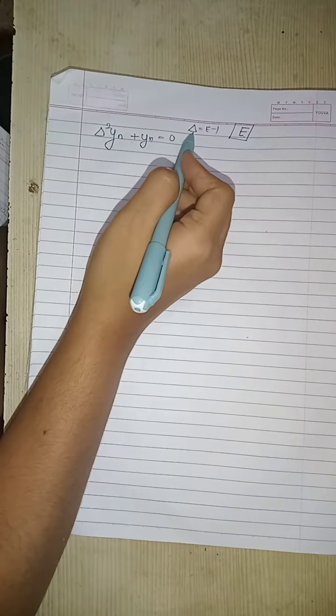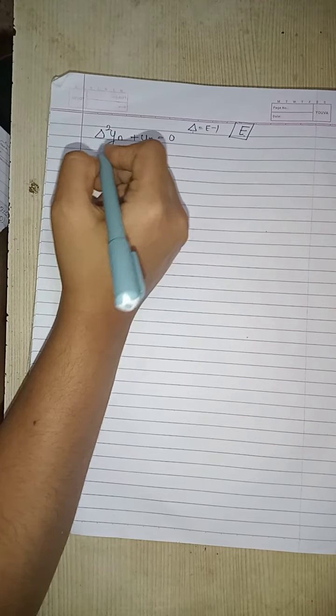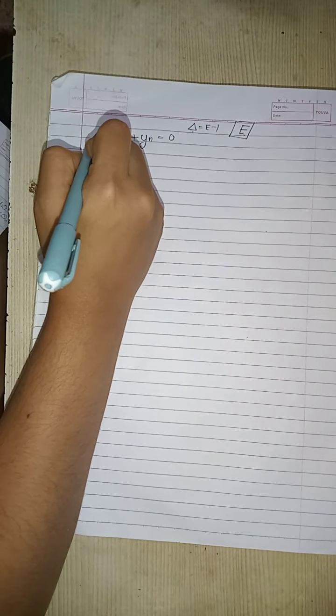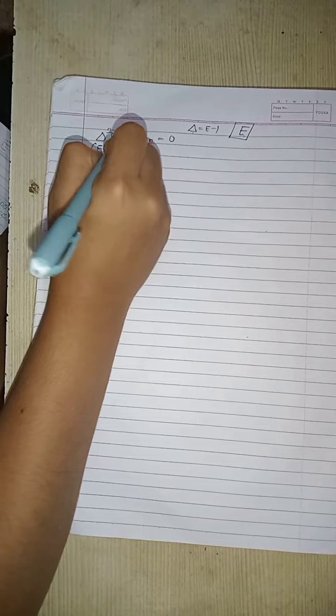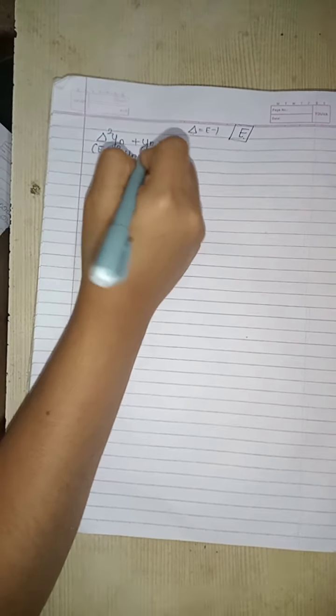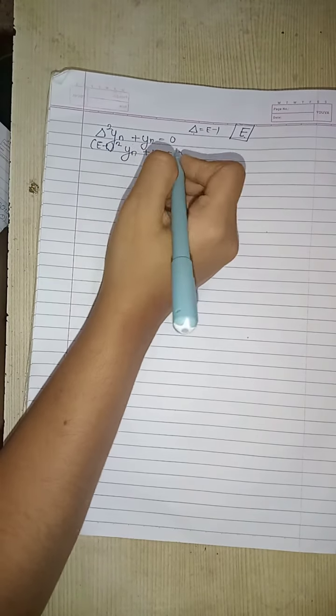So substituting delta as E minus 1 in the given difference equation, you will get (E minus 1) whole square yn plus yn equals 0.